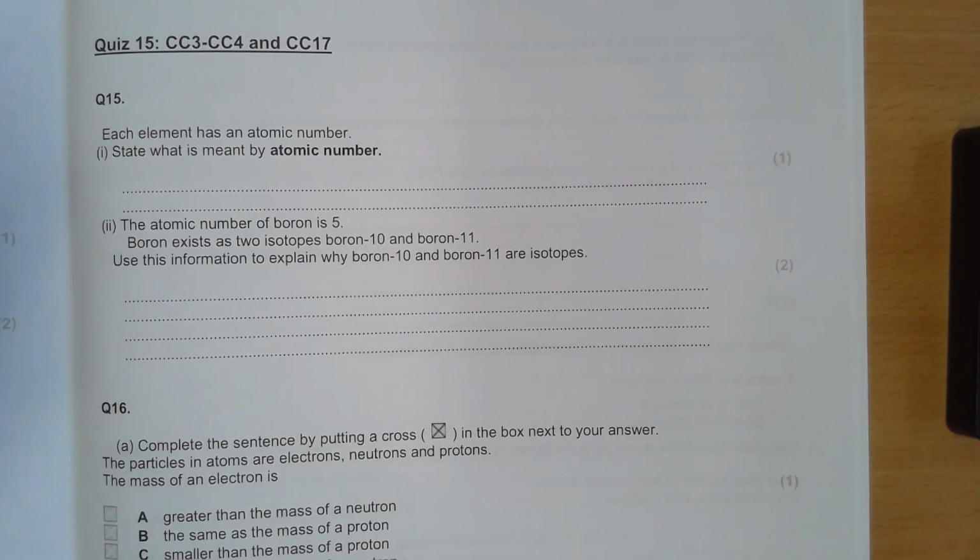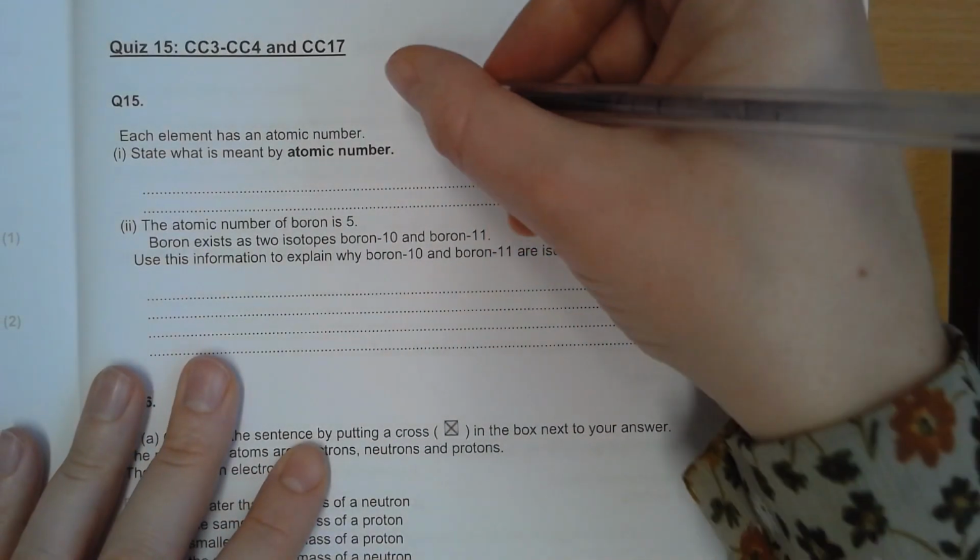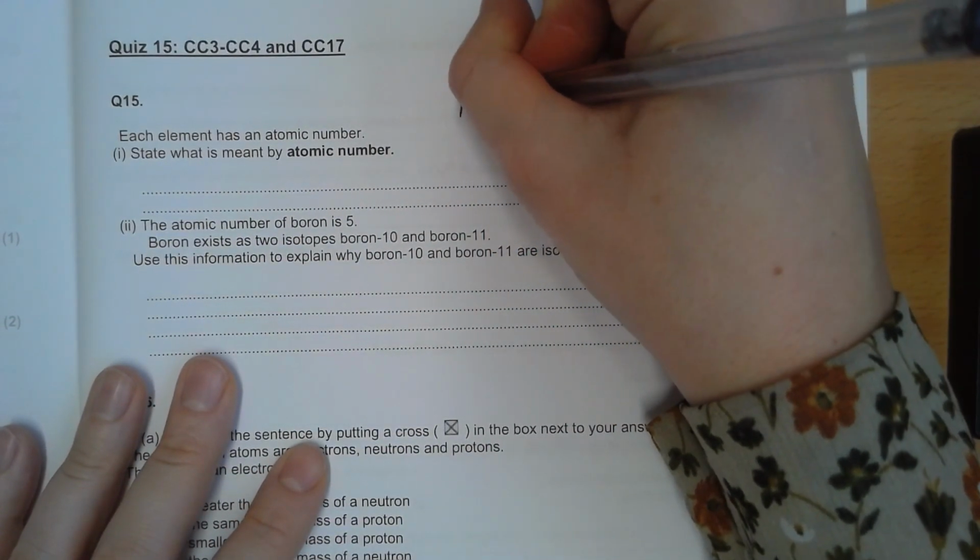So in this video I'm going to run through the questions for quiz 15, which is revision on CC3 and 4, which is atomic structure and periodic table, and then a few questions on the topic we're doing at the moment, the atmosphere. So the first question asks you about atomic number.